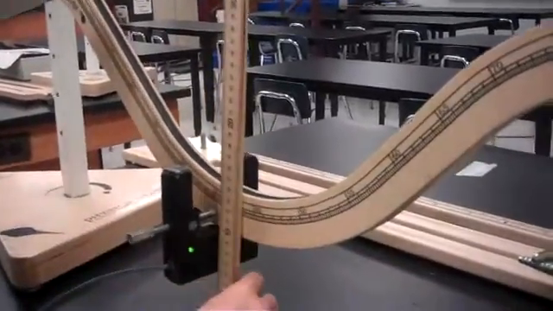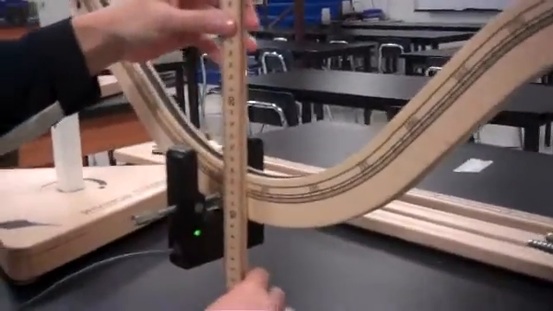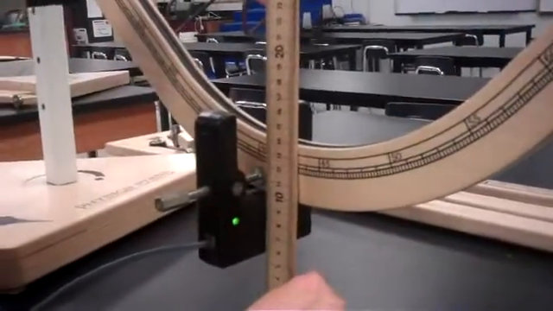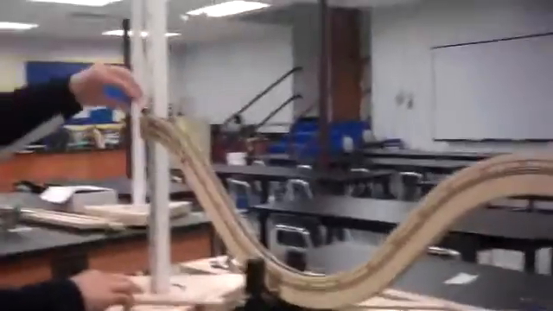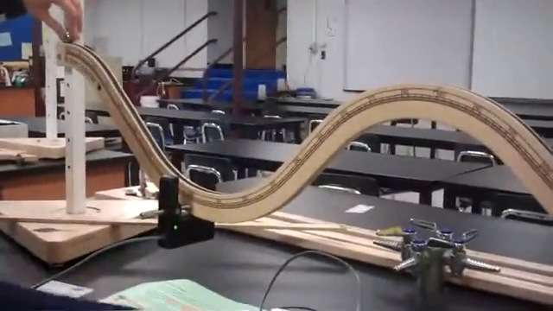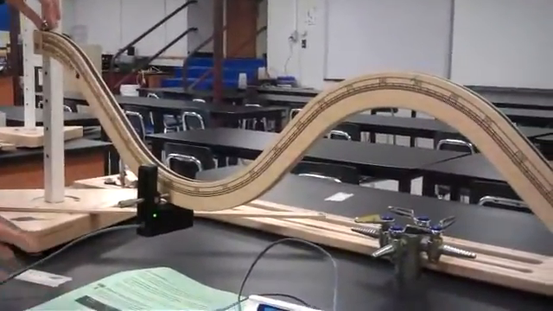Take the height, which would be 15.5 centimeters. Now I will roll my marble. And there's your time for position 3.